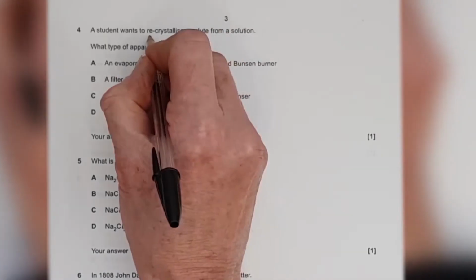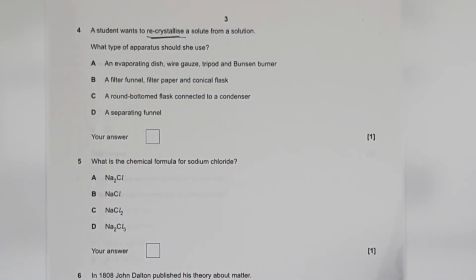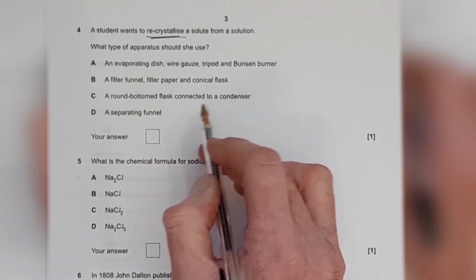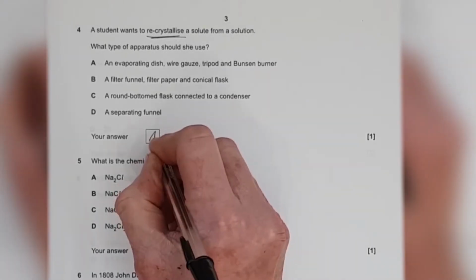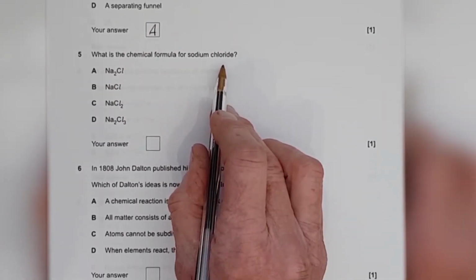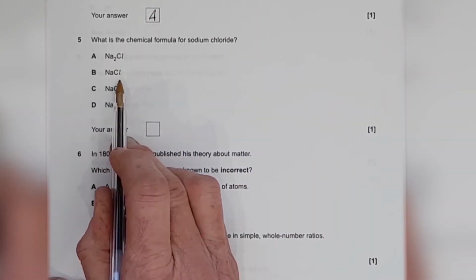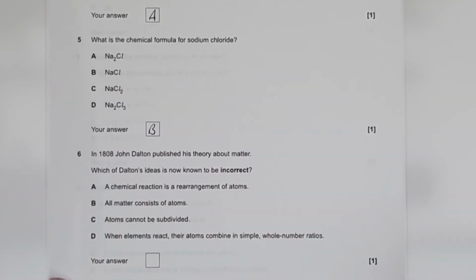So essentially, they want to separate their solid which is dissolved in the solution. We need to get rid of the liquid. Only A is going to actually remove the liquid and leave the solids behind. Well, we know that sodium is in group 1 of the periodic table and chlorine is in group 7. That means one atom of sodium will react with one atom of chlorine, so we'll end up with NaCl.